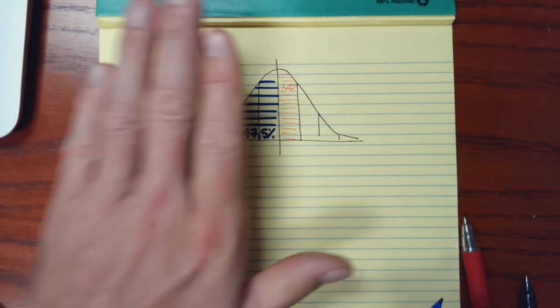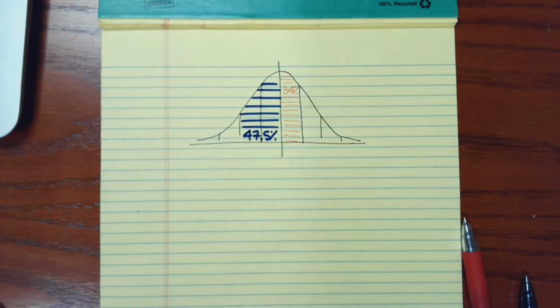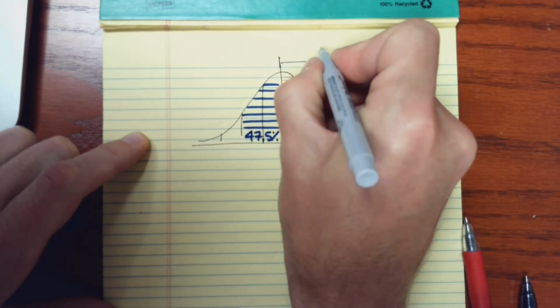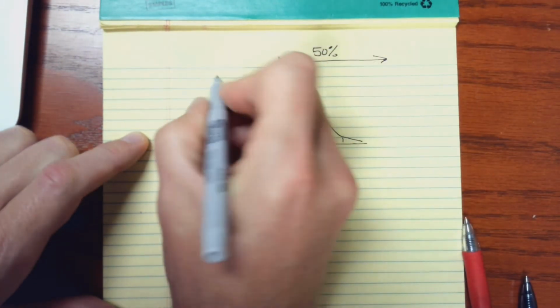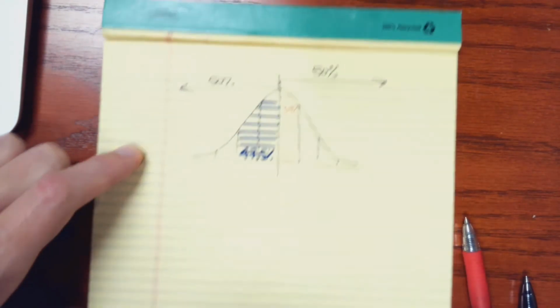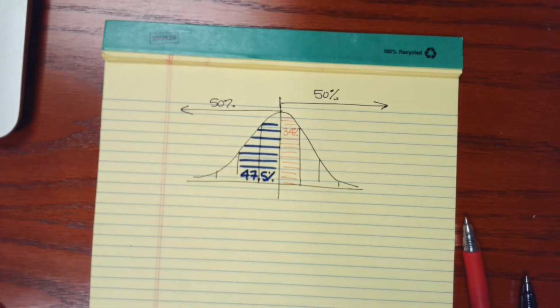Let's see, there are some other things I can do. If this is 34%, and I know that from here over, that's 50%, and from here over, that's 50%. Then I could also say, let's see if I have another marker color.